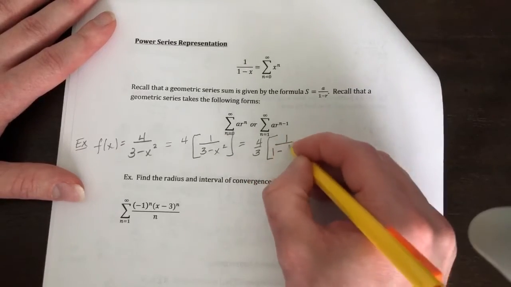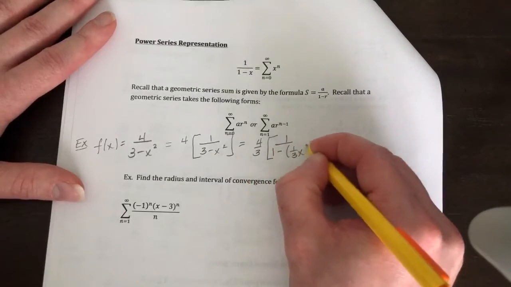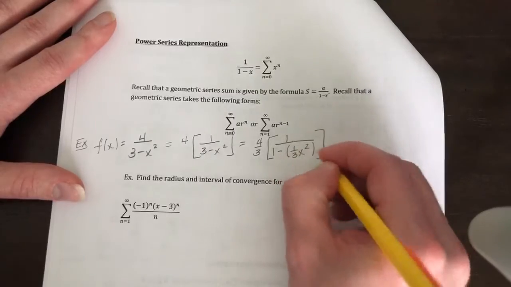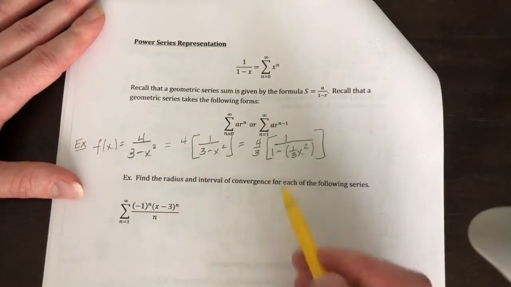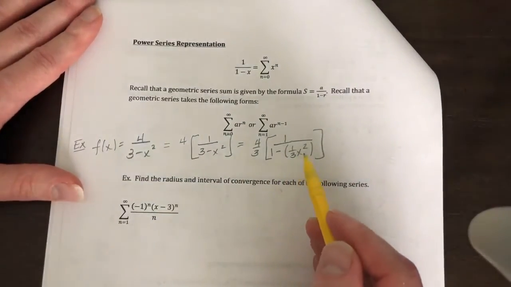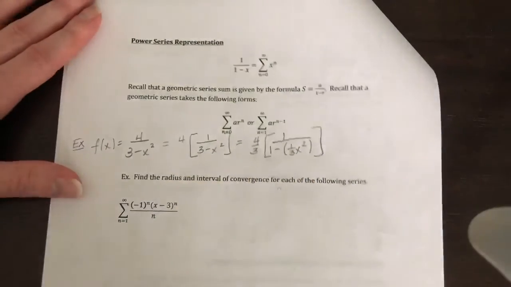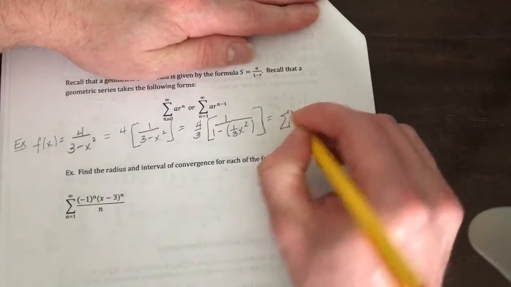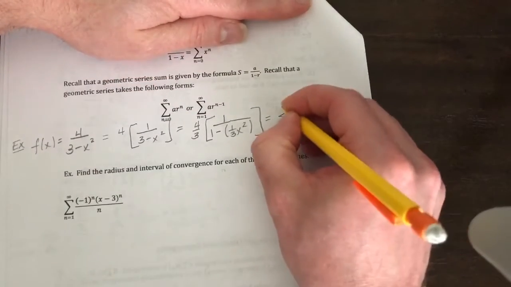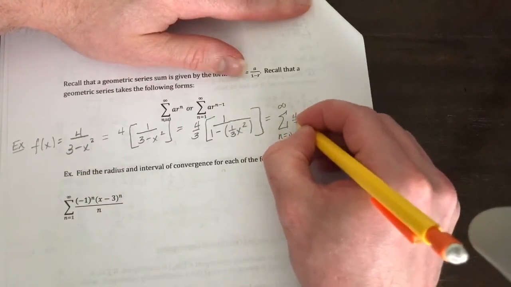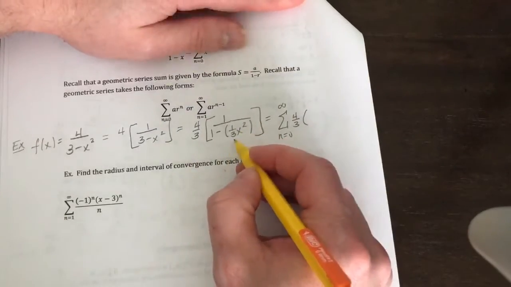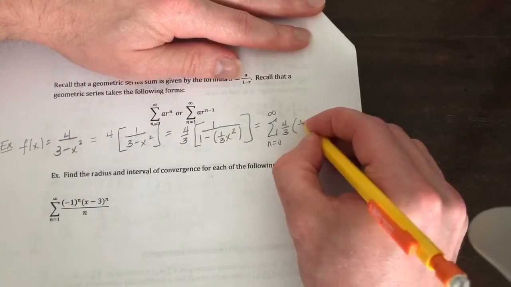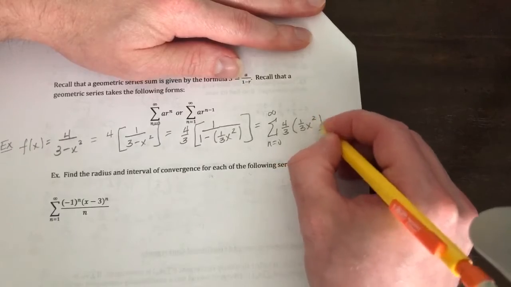Now, when I pull out the 3, I have to do the same thing for this term right here, so I'm going to make it 1/3. Now, when I go to write this in a power series format, it's going to be 4/3, and I'm going to take whatever this is and raise it to the n power.